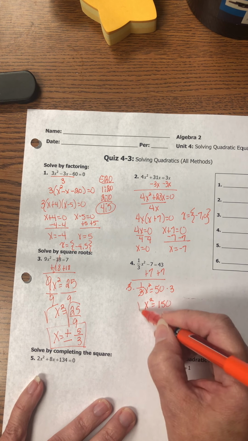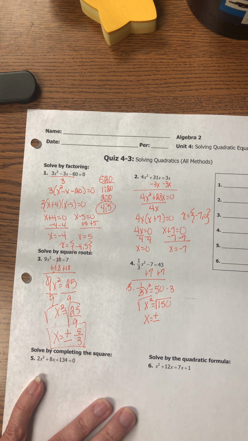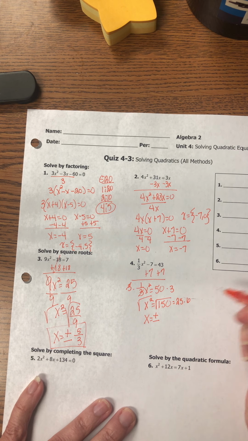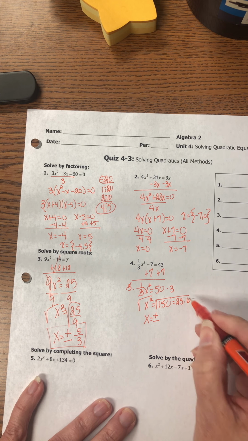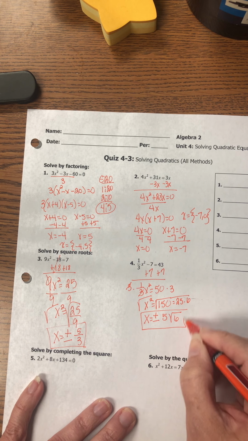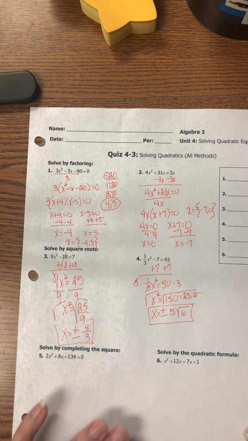Now to solve, take the square root of both sides. Don't forget, you got to have the positive and the negative root. So with 150, I know that's 25 times 6. So the square root of 25 is 5, and the 6 will not simplify. So that's going to give me 5 square roots of 6.